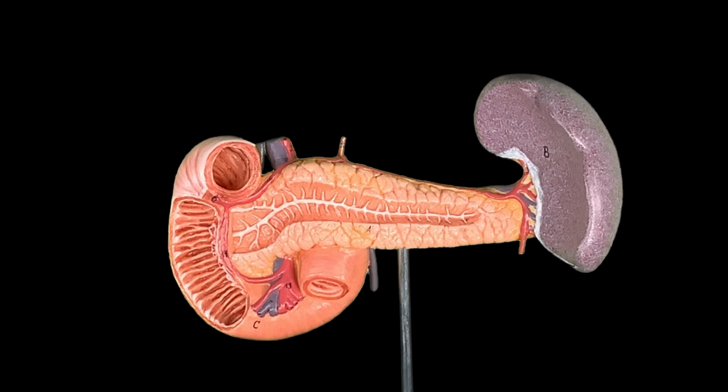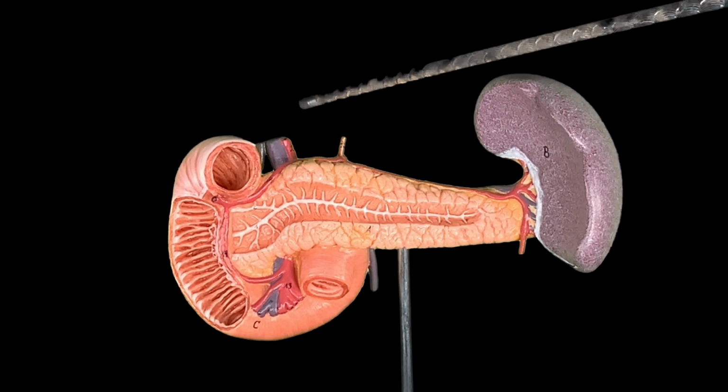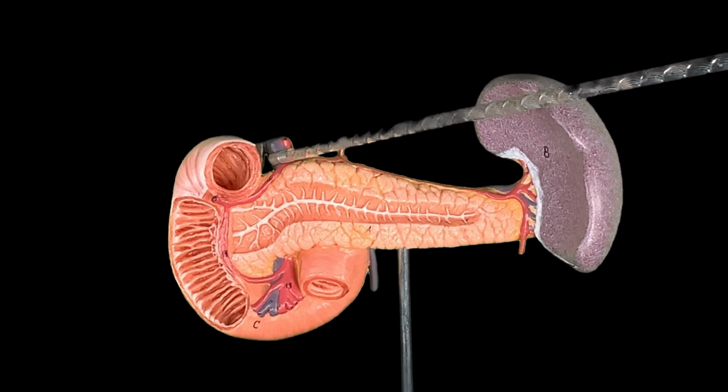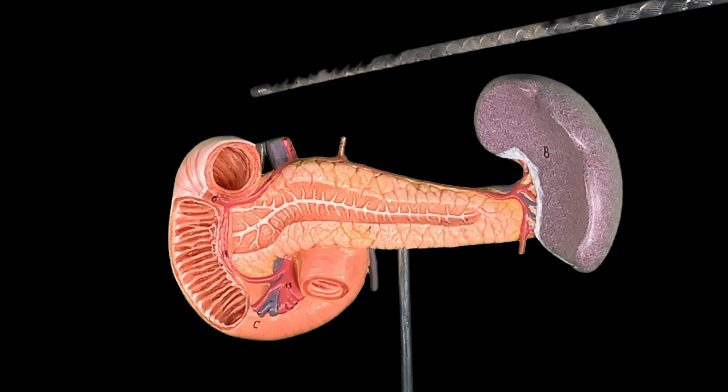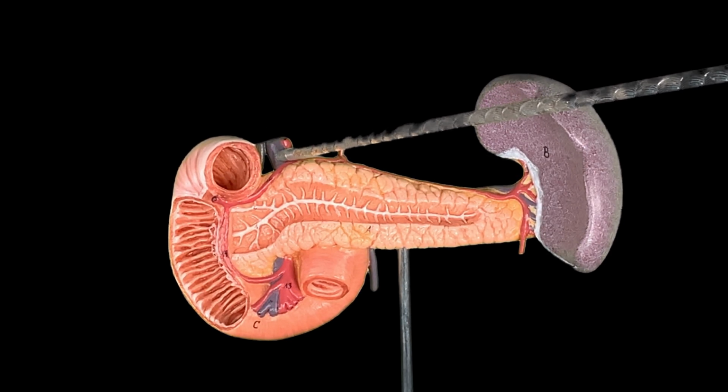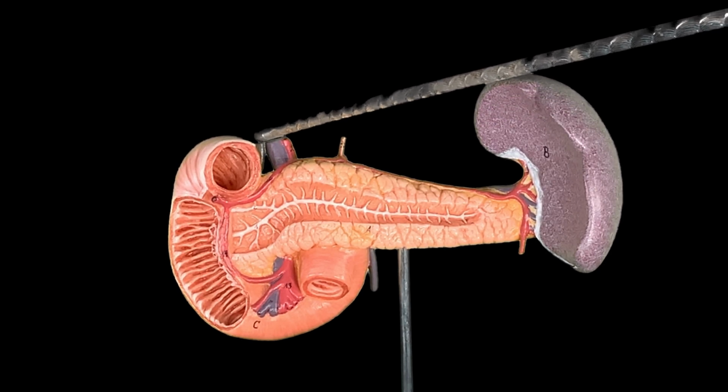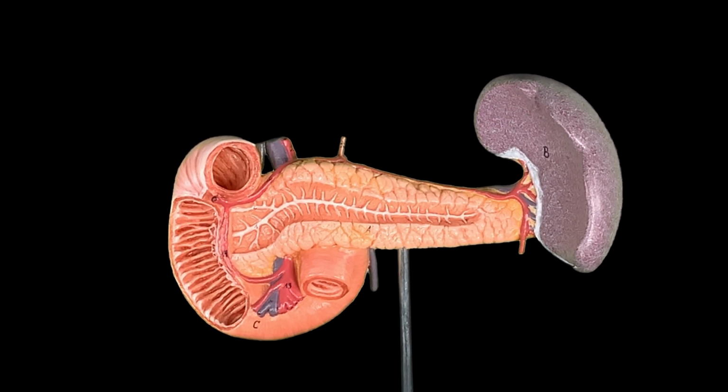And this pancreas has an exocrine and an endocrine part. In this image you can see very clearly a very prominent structure, a very important landmark, and that is the portal vein. If you pay attention, you can see this green structure, and that is the common bile duct.